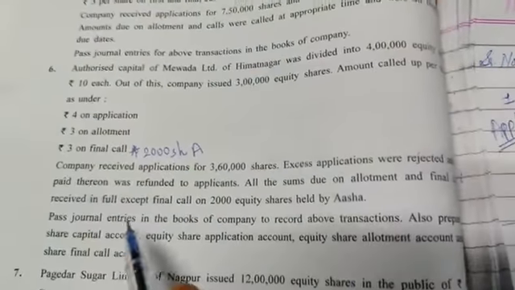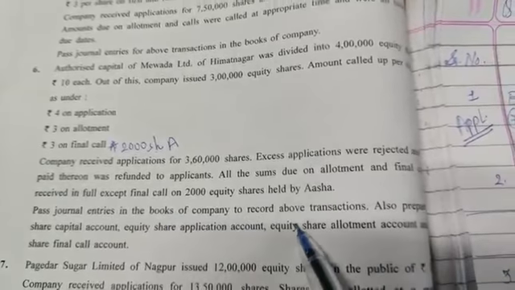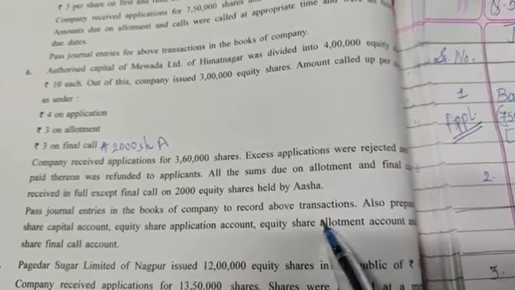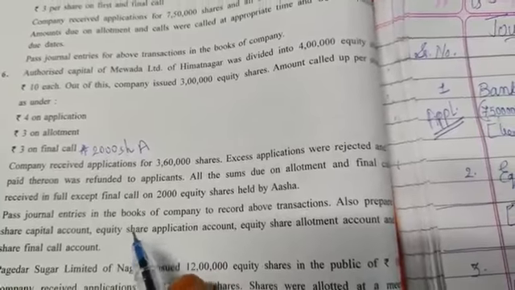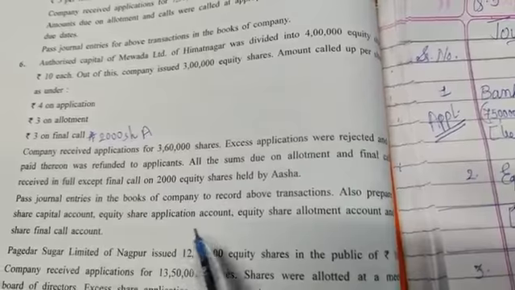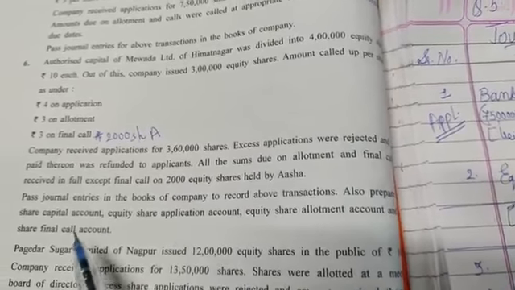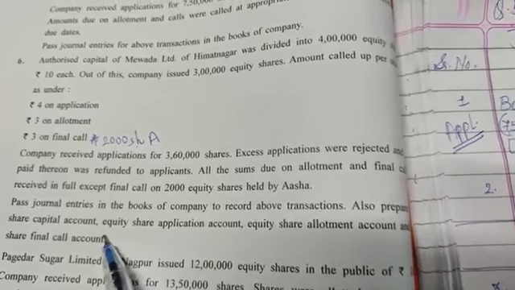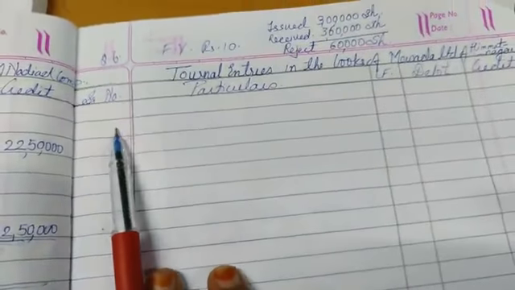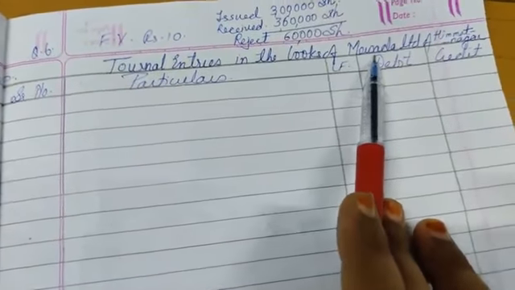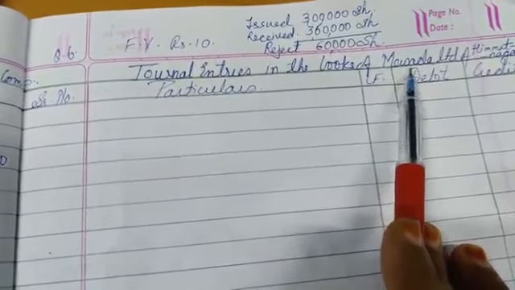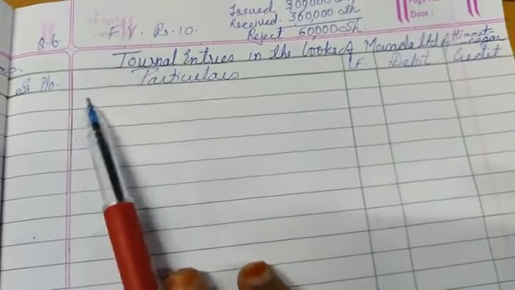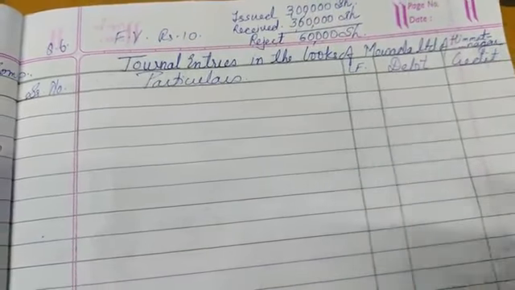Okay. Next is pass the journal entry in the books of the company to record the above transaction. So they have asked the journal entries. Also prepare equity share capital account, equity share application account, equity share allotment account and equity share final call account. So these many accounts we have to prepare, along with the journal entries. So see, first this will be the format, that is serial number, journal entries in the books of Mewada Limited of Himmatnagar, serial number, particulars, LF, debit and credit.